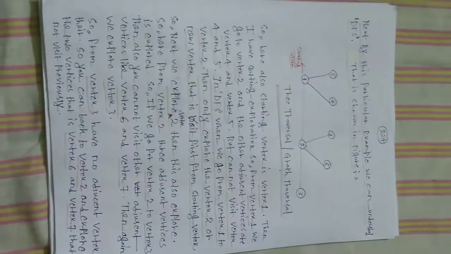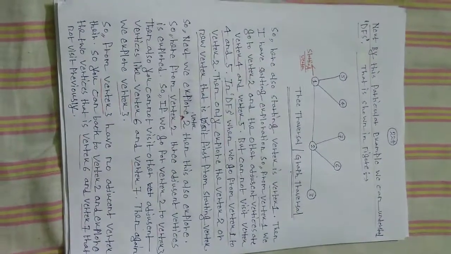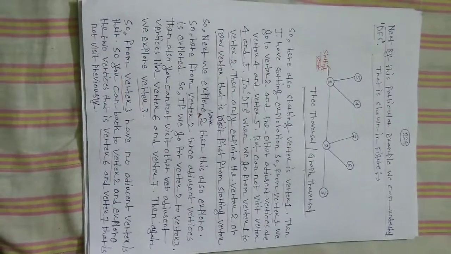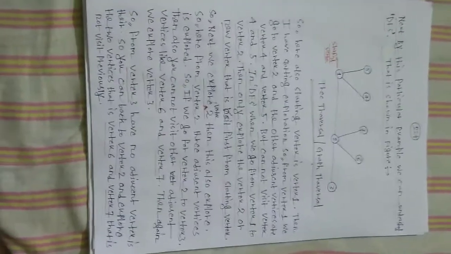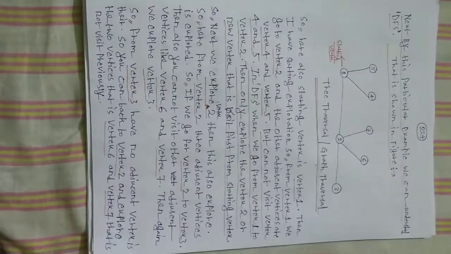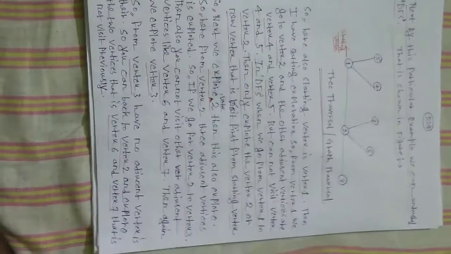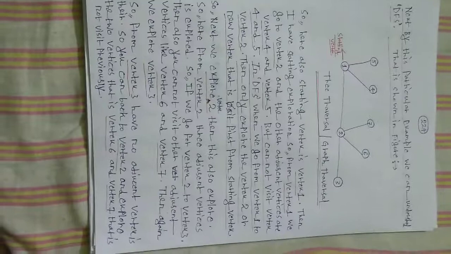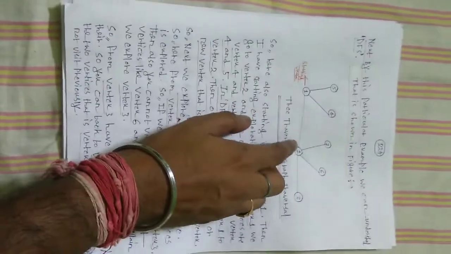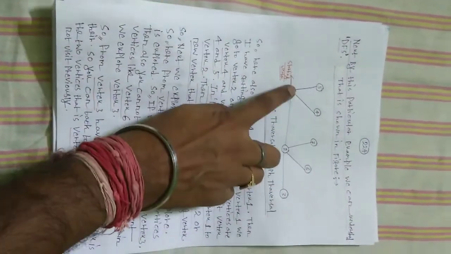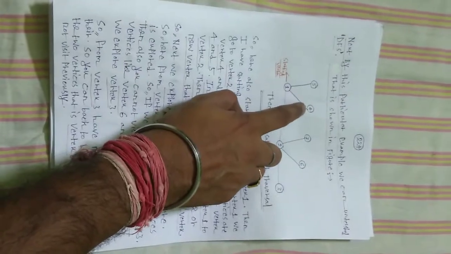Next, by this particular example we can understand DFS, that is shown in the figure. Here also we can consider the starting vertex as vertex 1. Then I start exploration. From vertex 1 we go to vertex 2, and the other adjacent vertices are vertex 4 and vertex 5. So the adjacent vertices of vertex 1 are 4, 5 and 2.